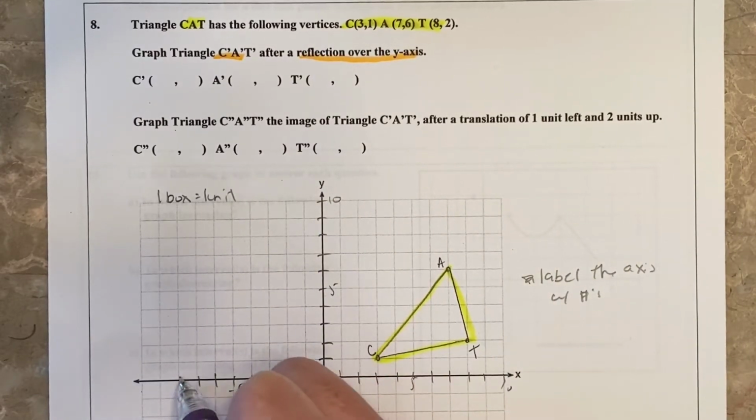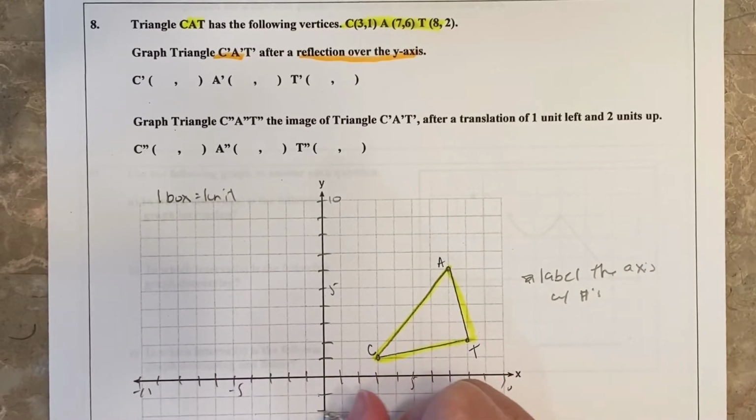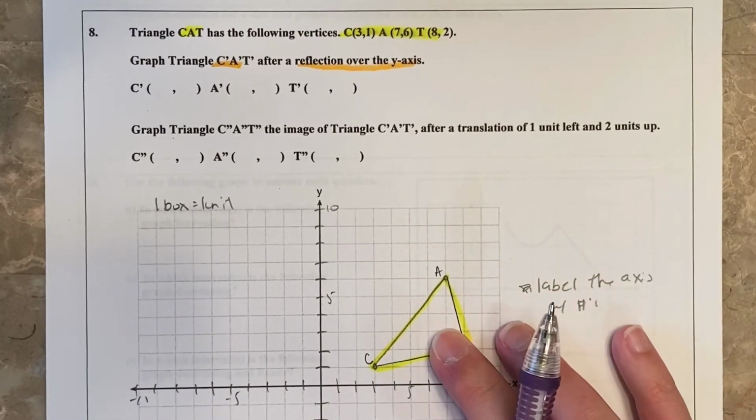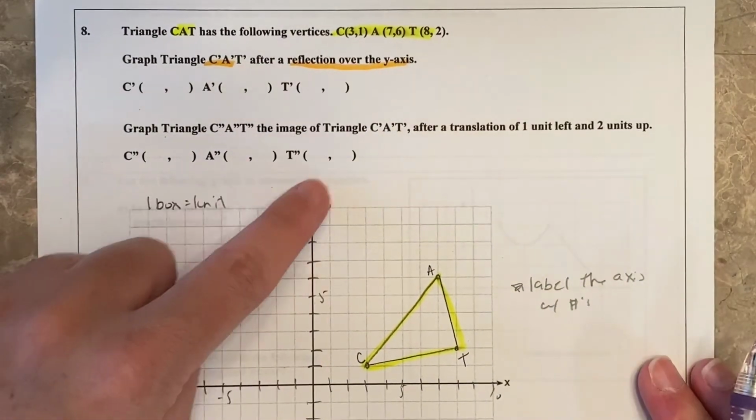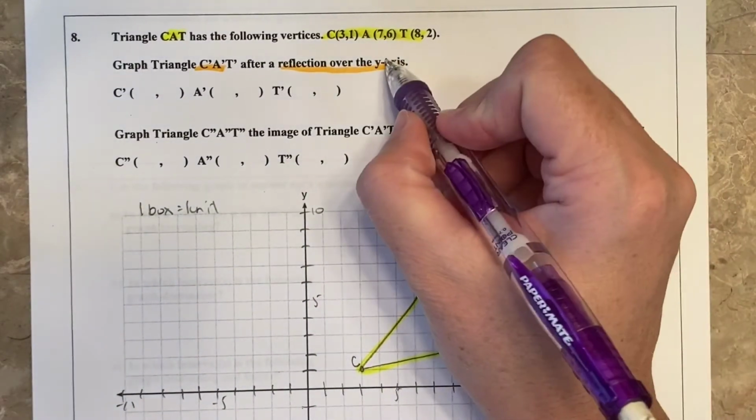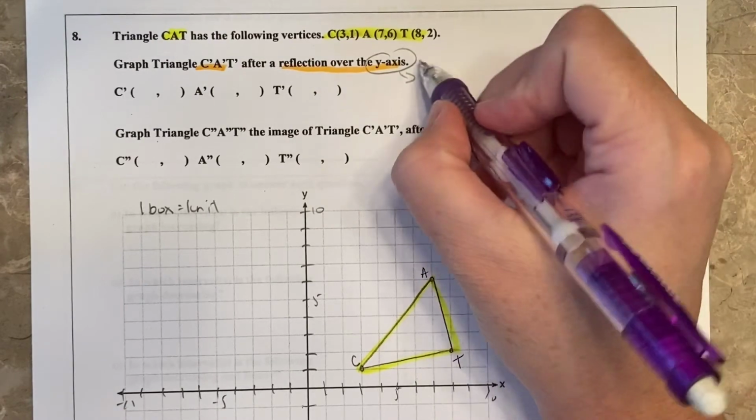Negatives to the left, and negatives down. Okay, so we have our original, and we want to reflect it over the y-axis. So this is going to be our middle reflection line, okay? And then there's 2 different ways to do this. The first way is the rule way.